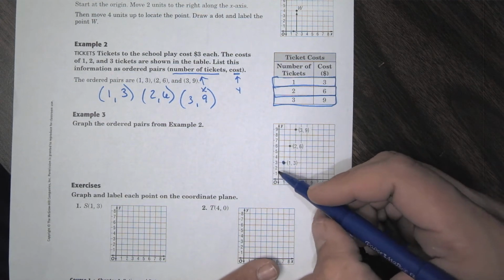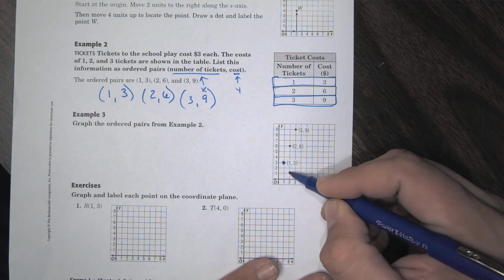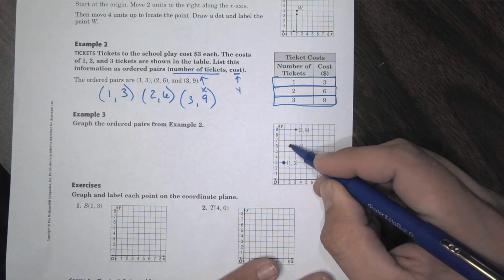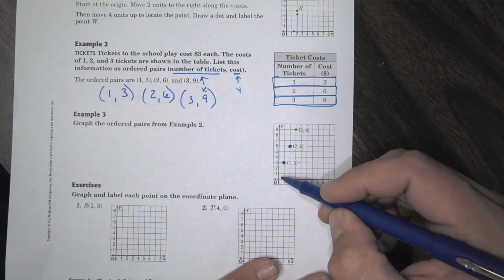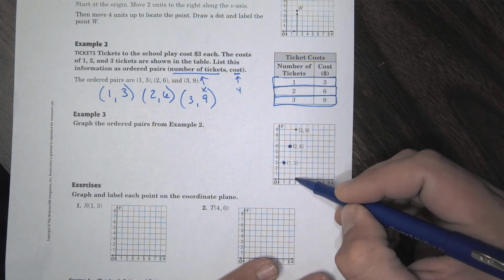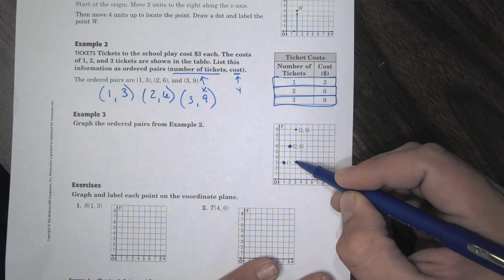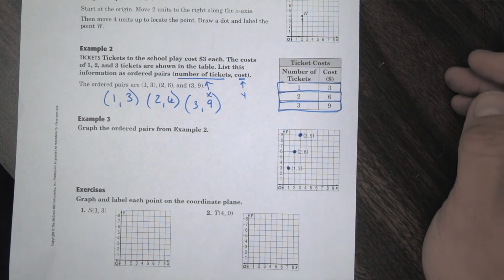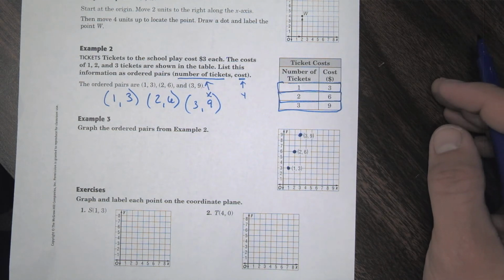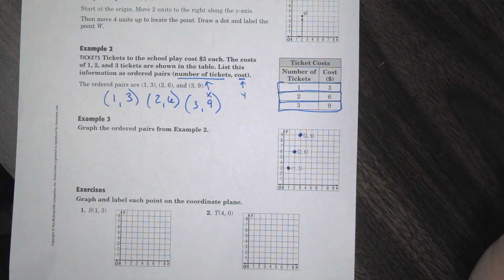The next one was 2, 6. So I go over to 2, up to 6. There's your next point. And then the last one is 3, 9. So I go 1, 2, 3, and then go up 1, 2, 3, 4, 5, 6, 7, 8, 9. And those are your 3 points. So that's how you graph on a coordinate plane. Not all that difficult.